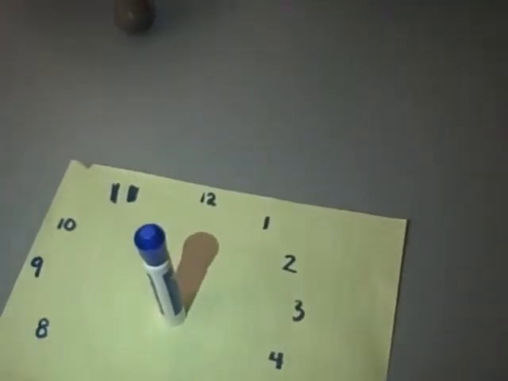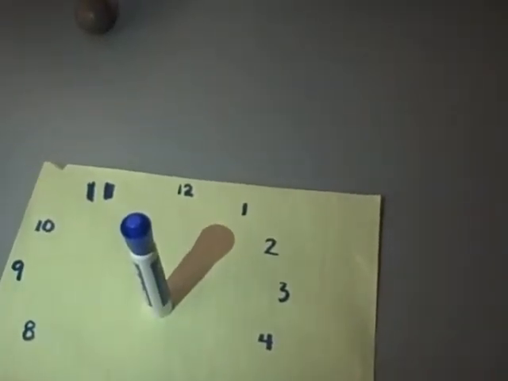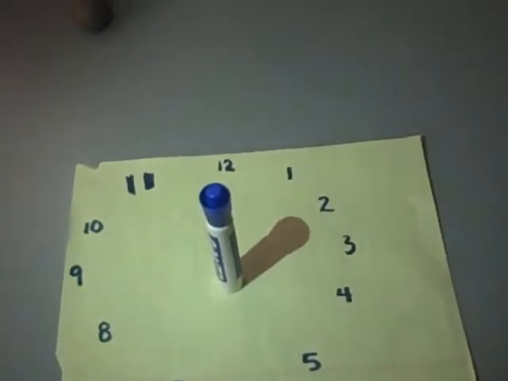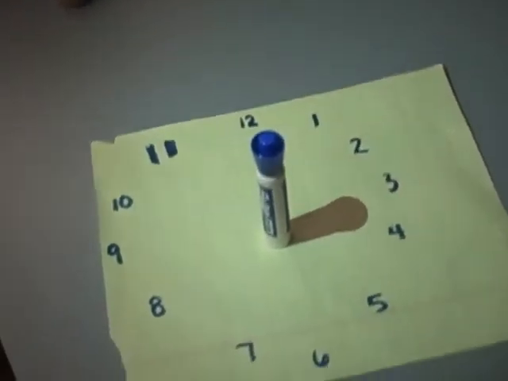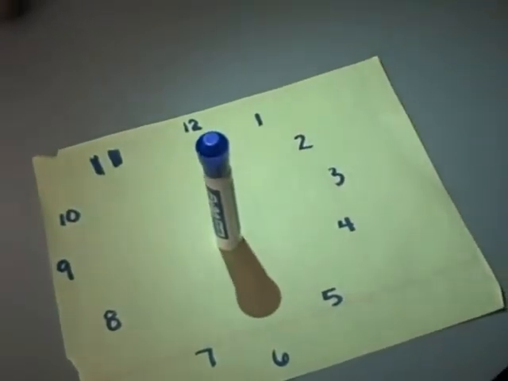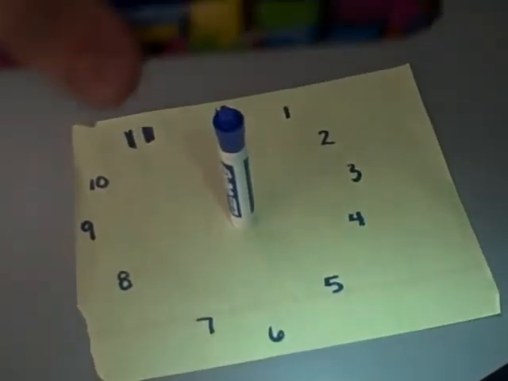Now if I move the sun like the sun does when the Earth orbits the sun, it'll gradually change time until it gets all the way around, until it comes back to noon.